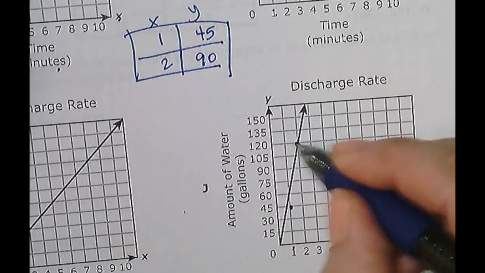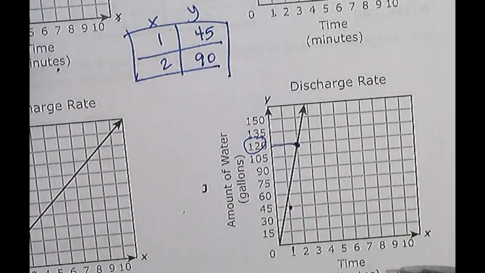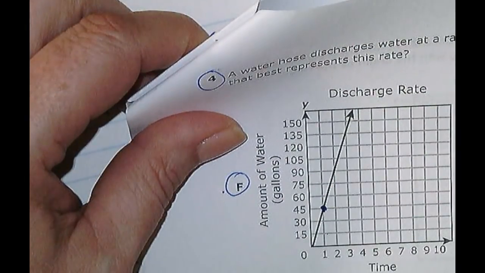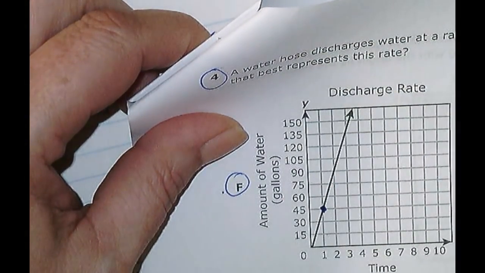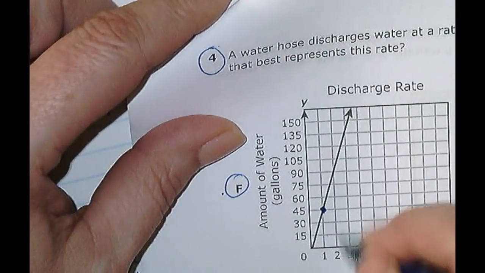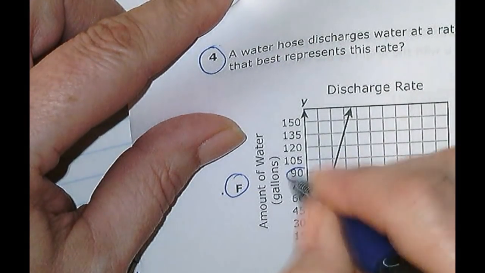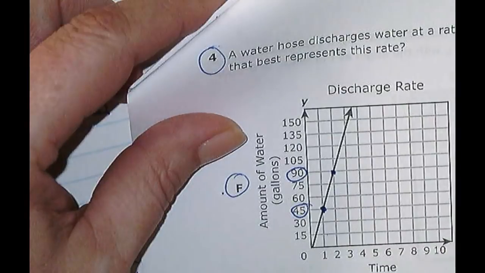That's 120. Nope. I kind of like F, like we were guessing in the beginning. And again, you can test the rest. 290. There's 290. They're there. All right, let's go on to the next one.